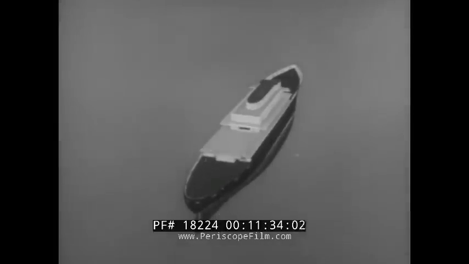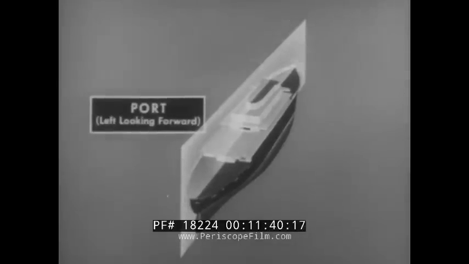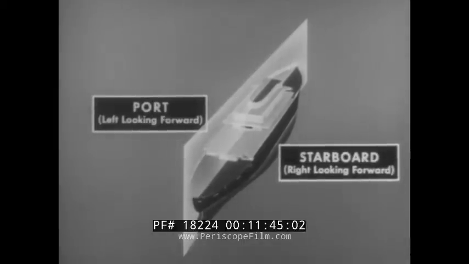If we divide a ship into two parts at the center line, everything to the left of the center line, looking forward, is the port side of the ship, and everything to the right is the starboard side.